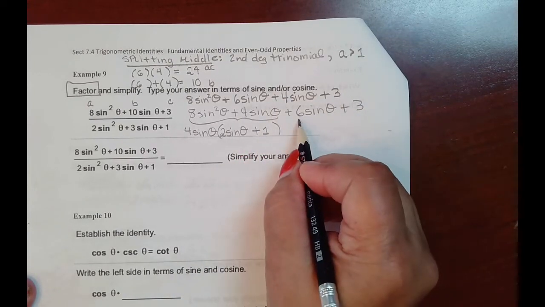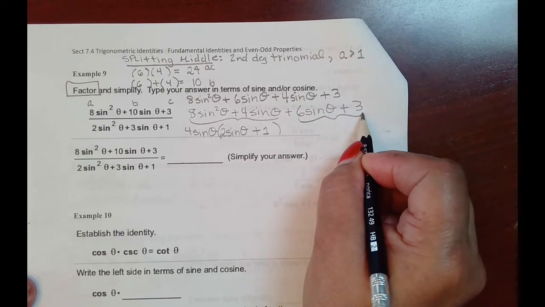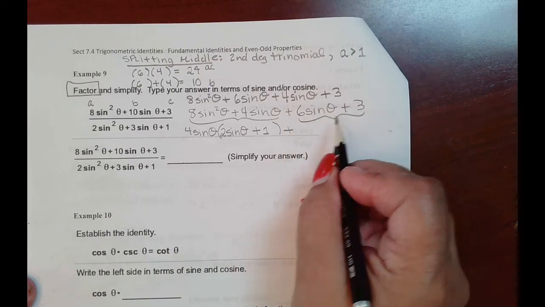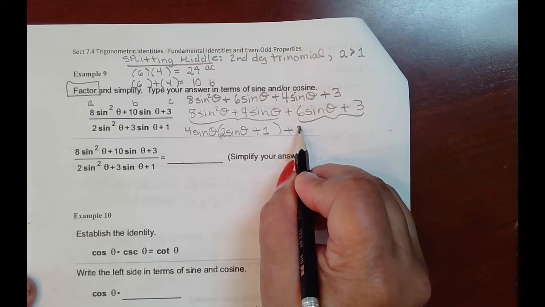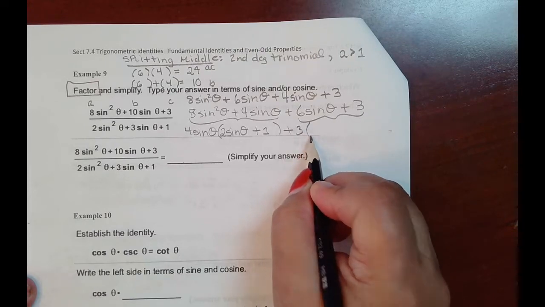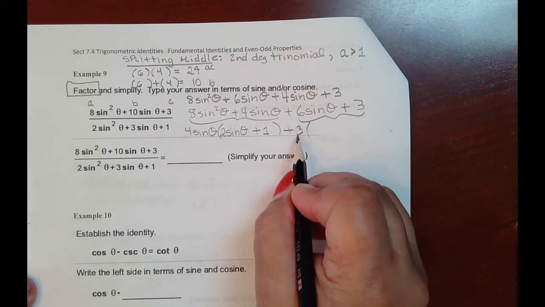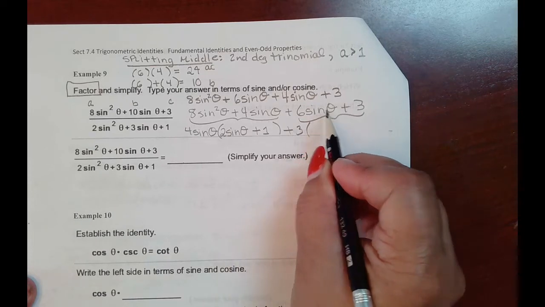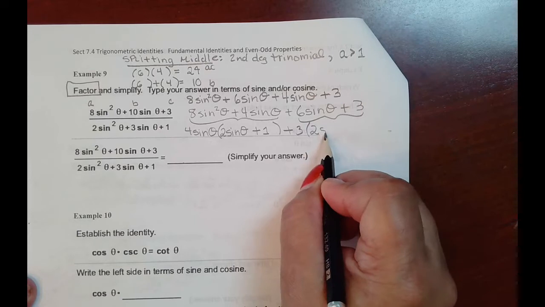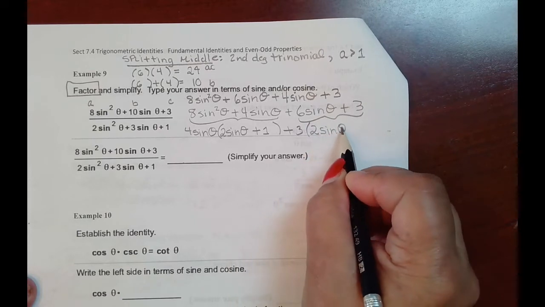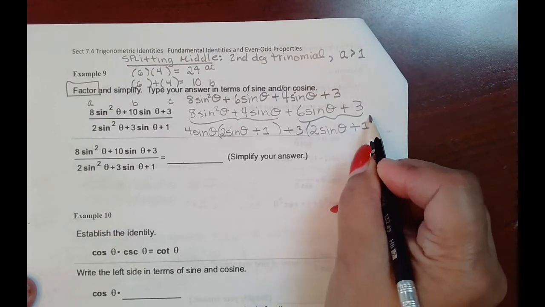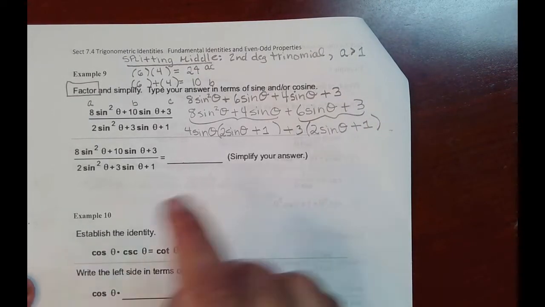Now move to the back 2 terms and do the same thing. Take out a GCF for these 2 terms. Okay, both of these terms have at least a 3. So take out a 3. They don't both have a sine, so you can't take that out. And that GCF that you take out works as a multiplier to get back each of these terms. So 3 times what gives you that back? 2 sine theta. 3 times what gets you the back term? 1. Okay, we've taken out a GCF twice.